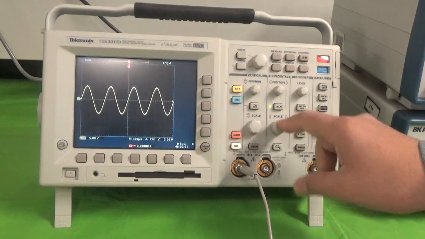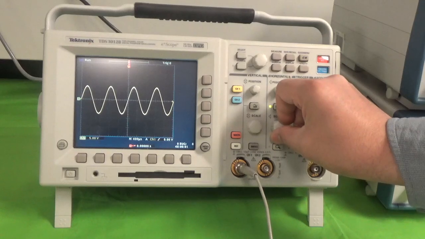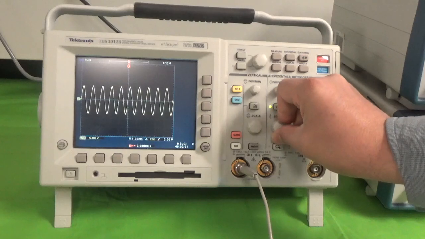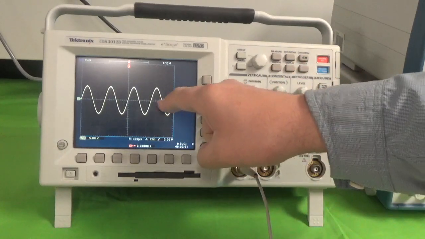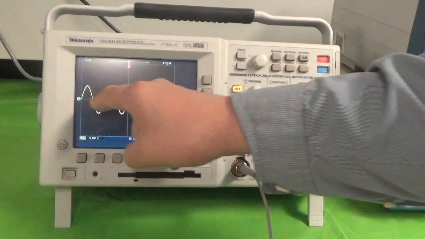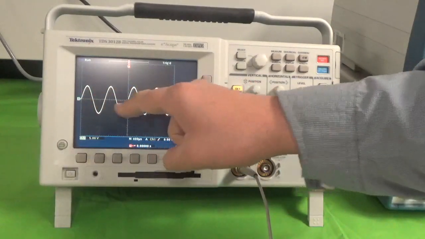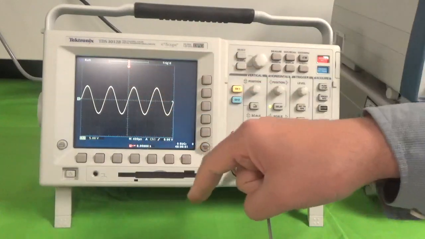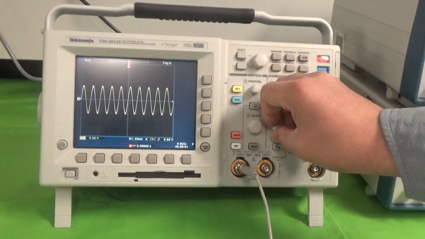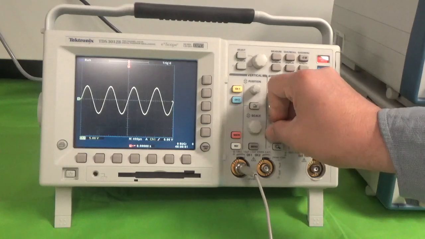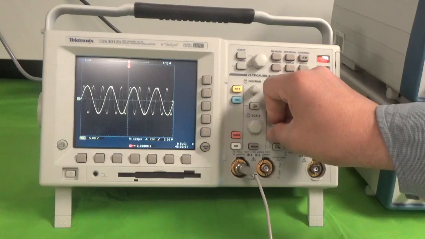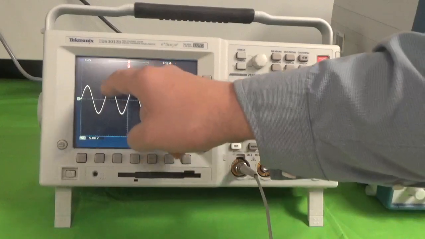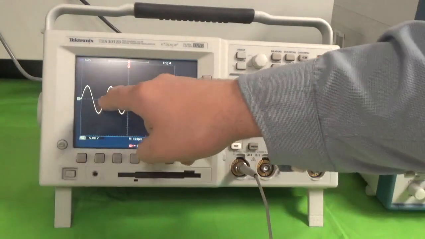And the other thing that I would like you to know, guys, is that we can control something called time division. So what is time division? The whole axis that you see right here is called the time axis, and the axis that you see right here is the voltage axis. So when we control the voltage division and the time division, as you can see, we can control this wave that you can see. So why do we have a wave here?